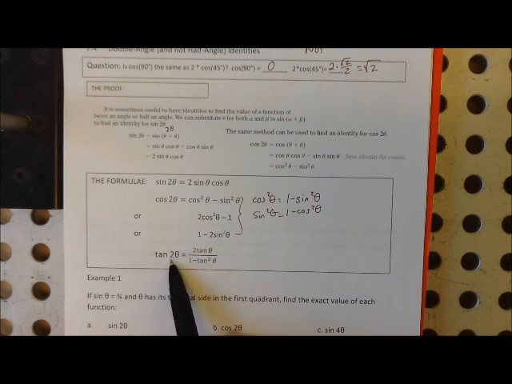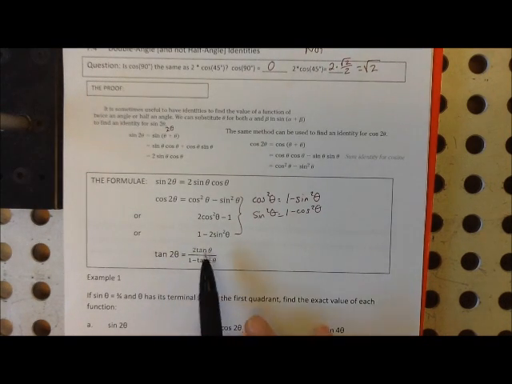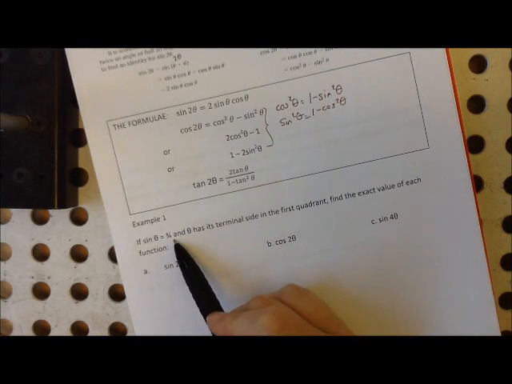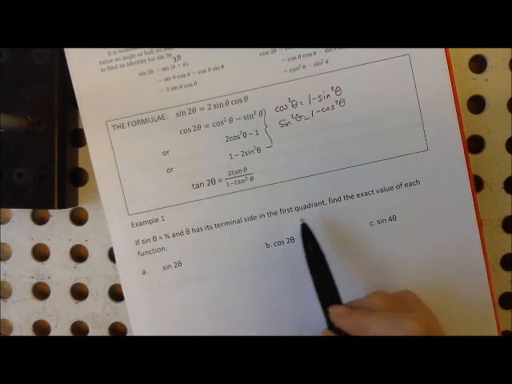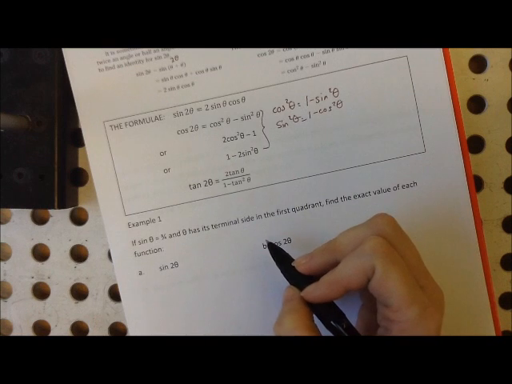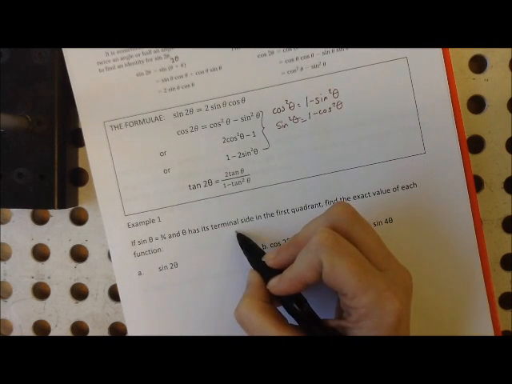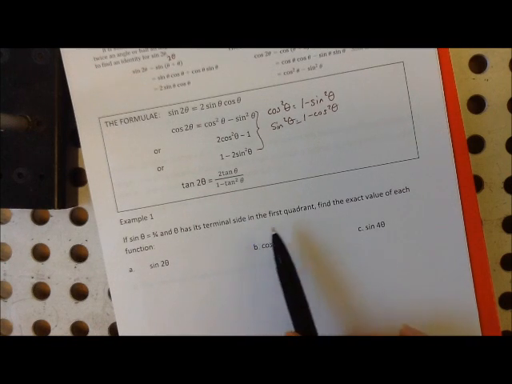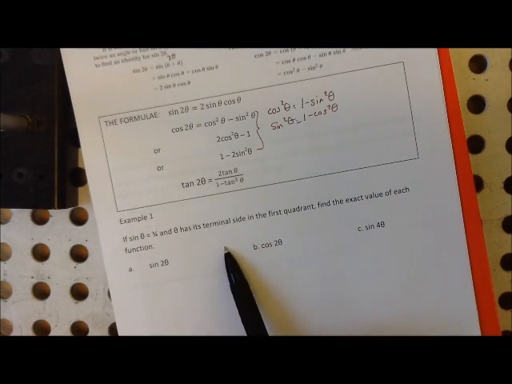Here is the formula for tangent of 2 theta. You don't need to learn it, and you don't need to use it, but I'm giving it to you just for fun. Alright, so if sine of theta is 3/4, and theta has its terminal side in the first quadrant, find the exact value of each function.